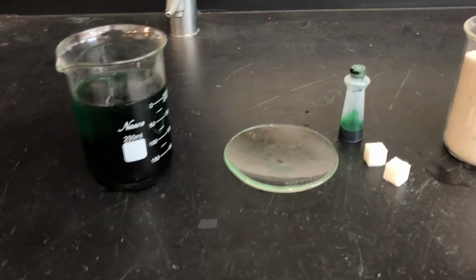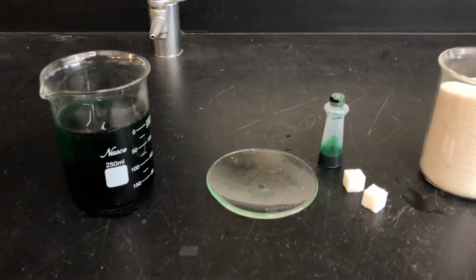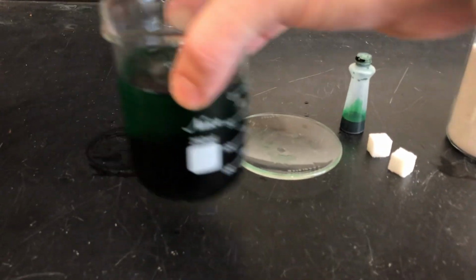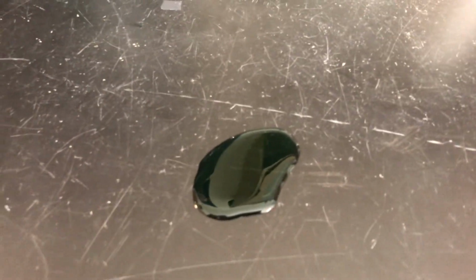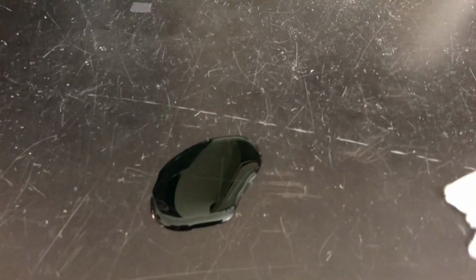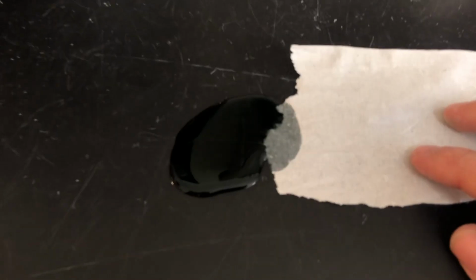Now, to demo this, it's kind of a weird phenomenon to visualize. This is what I like to do for my students. Let's take some of this water. I'm just gonna pour it on the countertop. I'm just gonna bring my paper towel over. What I'm gonna do is put the edge of it into the water. And look, there's your capillarity.